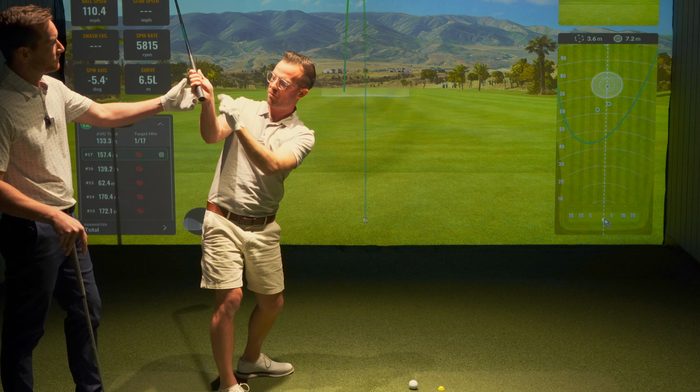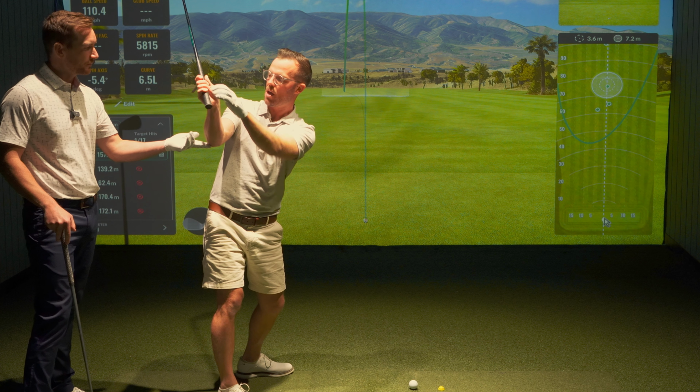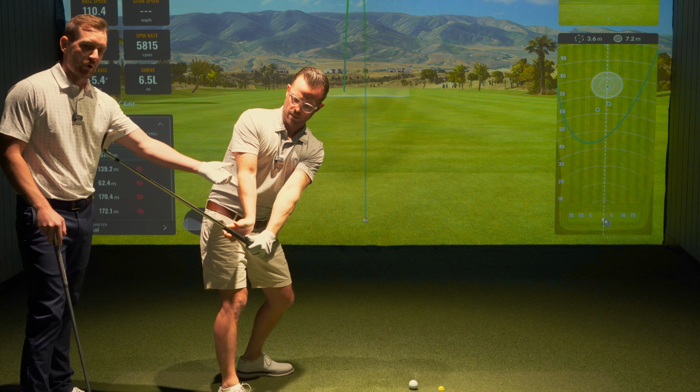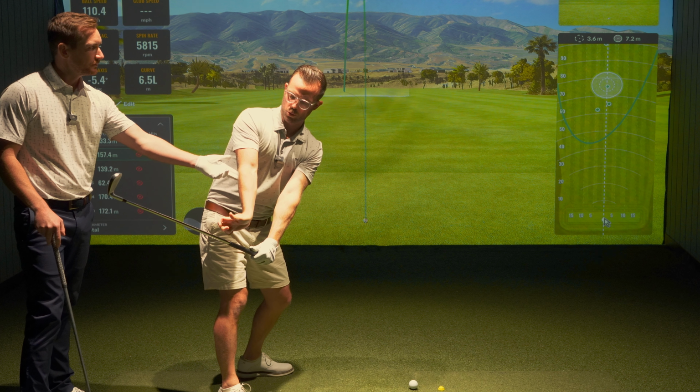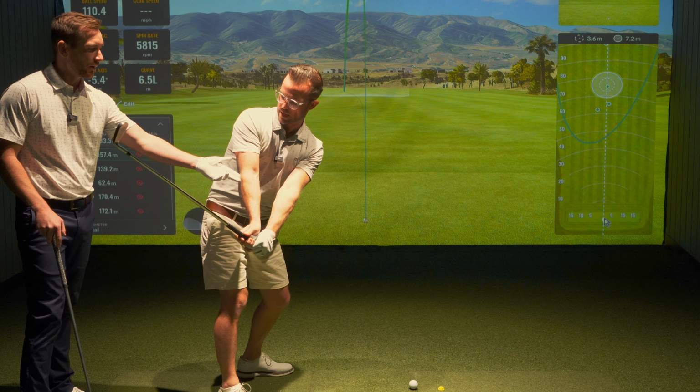What I'm trying to actually feel is I'm just extending at the right elbow joint. I'm lowering that right arm and I'm trying to actually get my hand to look back down towards the ground. Yeah, very good. Does that make sense to you there?